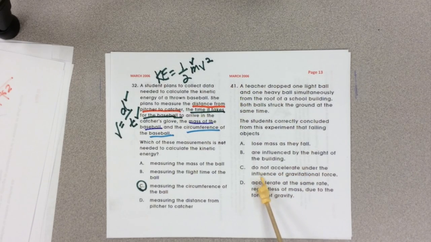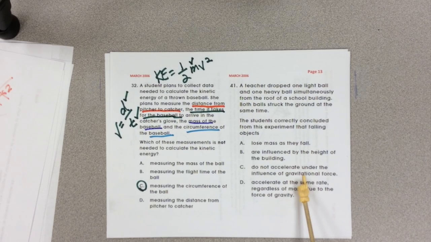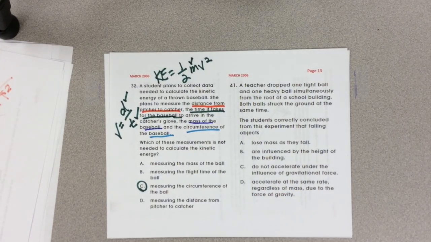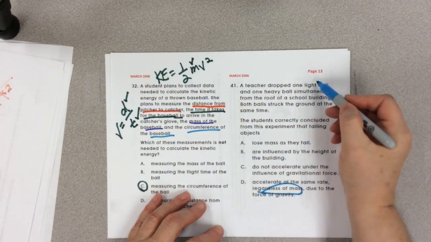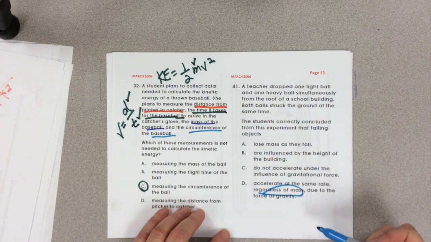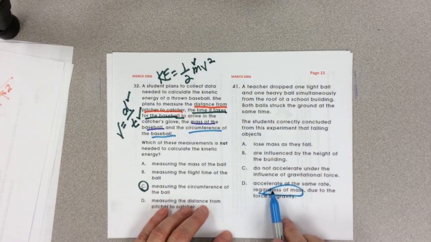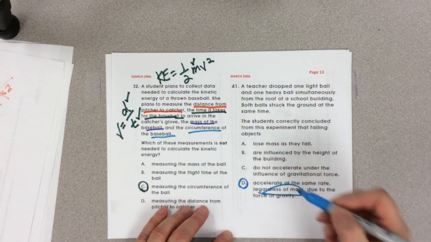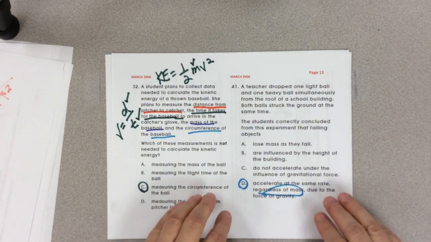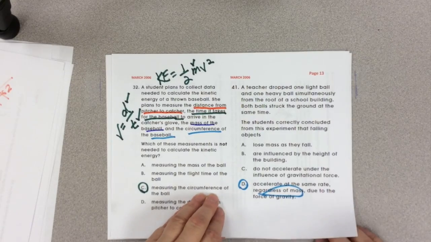Do not accelerate under the influence of gravity. Actually, things do accelerate under the influence of gravity. But here we go. Accelerate at the same rate regardless of mass. So this is what's important. It mentions regardless of mass because one was light and one was heavy. And so it didn't matter what their mass was. They hit the ground at the same time. So that would mean they had to accelerate at the same rate. And that's due to the force of gravity. And I mentioned that earlier in one of those formulas, that we cannot change that force of gravity at the surface of the Earth. Okay.